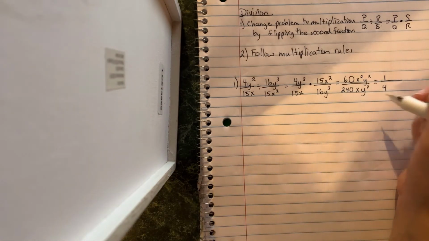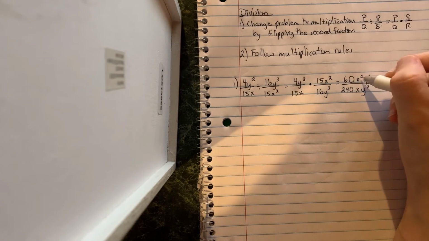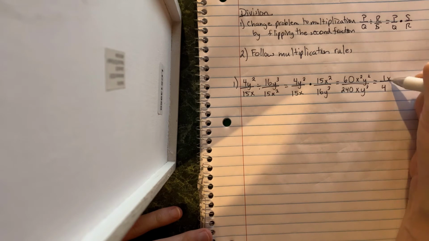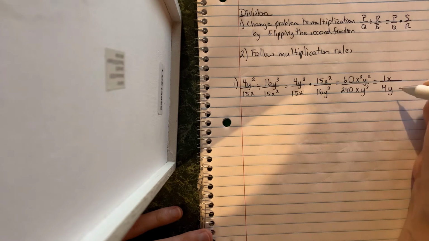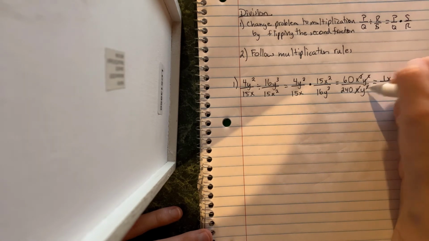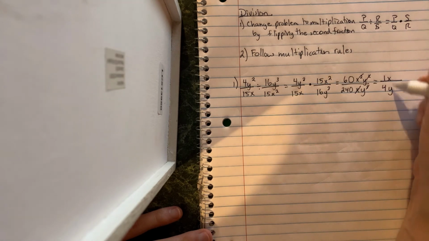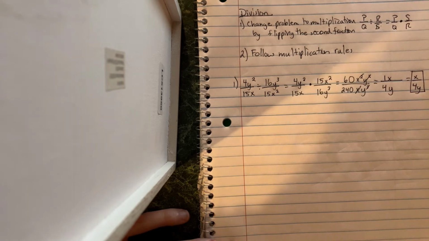Okay, then the x's would have 2 at the top and 1 at the bottom, so we'd only have 1 left over at the top, and the y's, 2 at the top and 3 at the bottom, so we'd have 1 y left over at the bottom. So cancel this part out and cancel that part out to leave where they are. So we'd have x over 4y as our final answer. Okay.